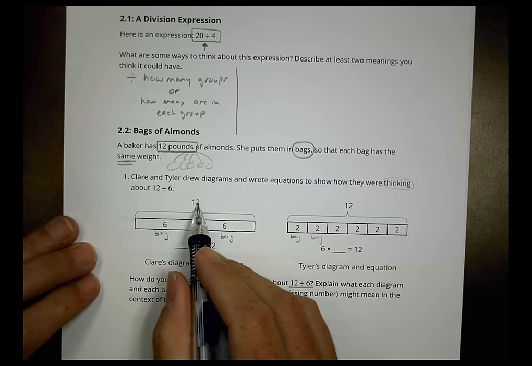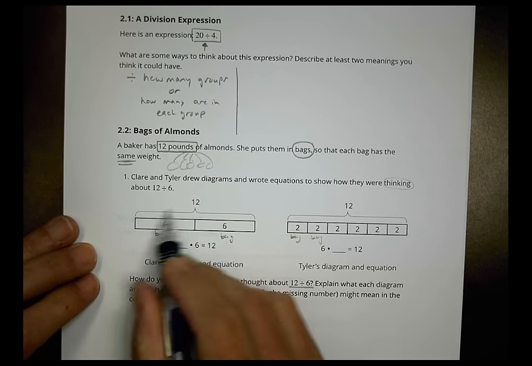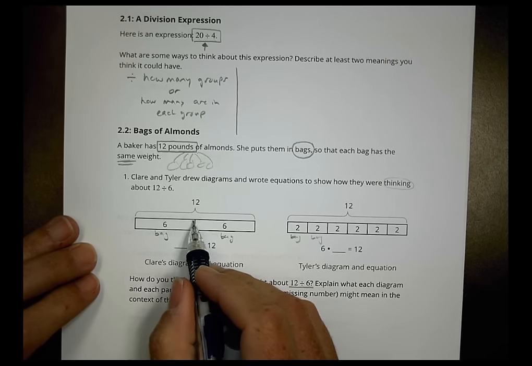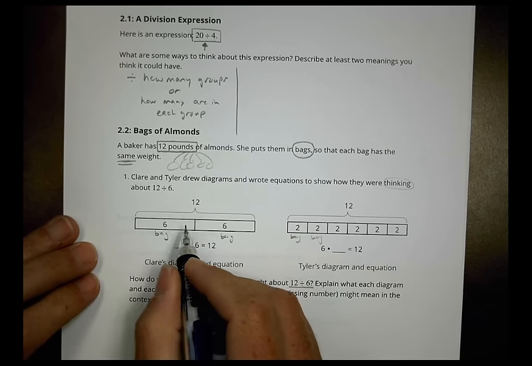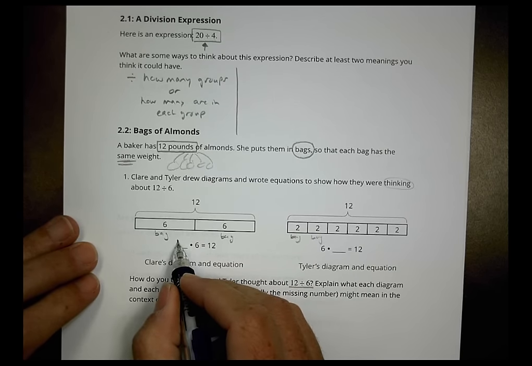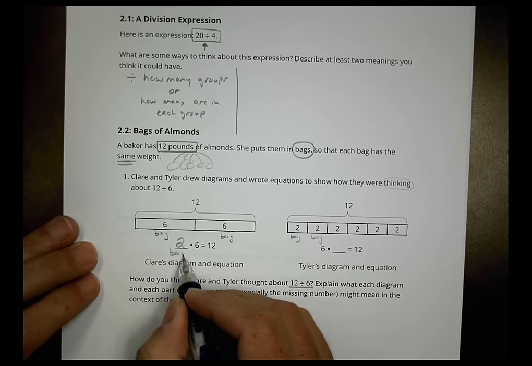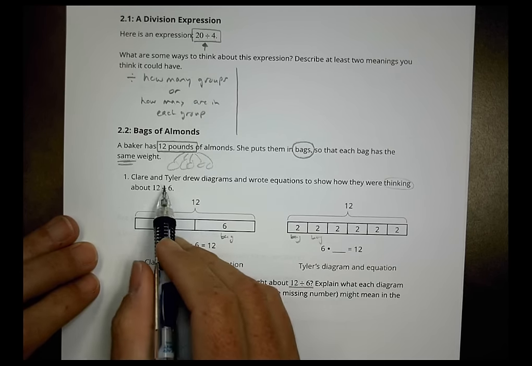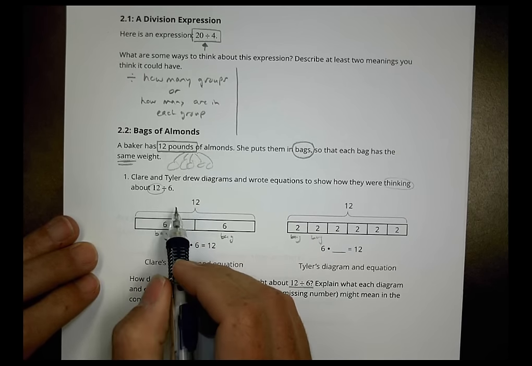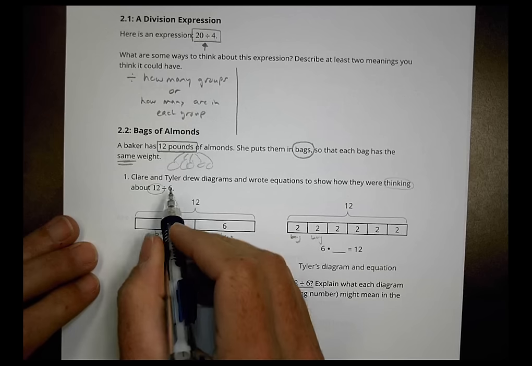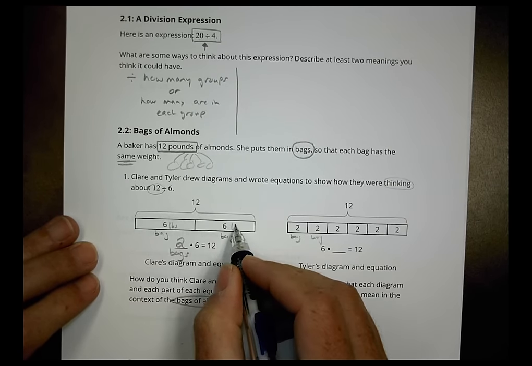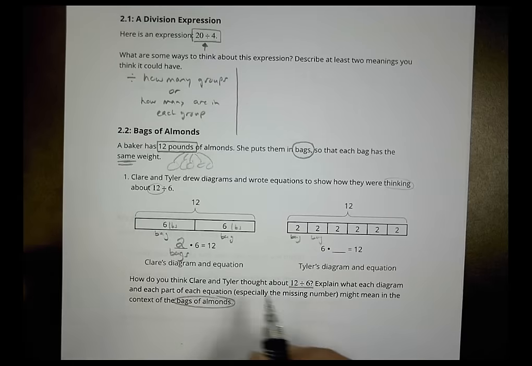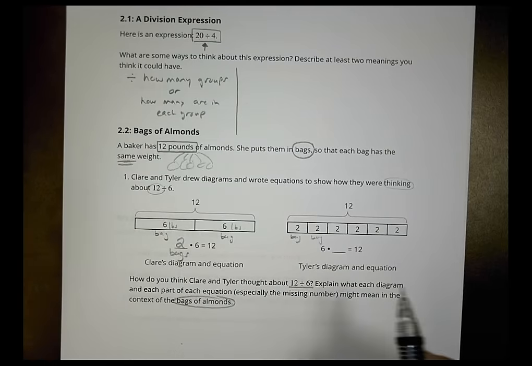Okay, so here we have Claire. She has 12, and she's breaking it up into groups of 6, that have a value of 6. So in this case, for the blank missing value, she's making 2 bags. And what Claire's saying is that if you take the 12 pounds, you can make 2 different bags that have a weight of 6 pounds. This is 12 pounds, and if you break that up, you end up with 2 6-pound bags, is what she's showing with her picture here.